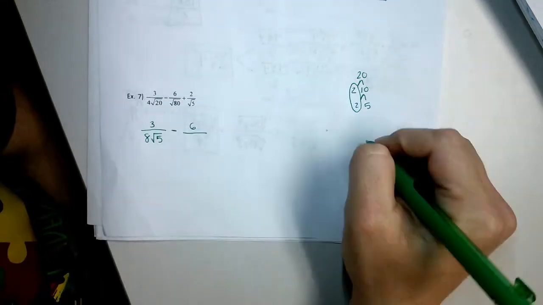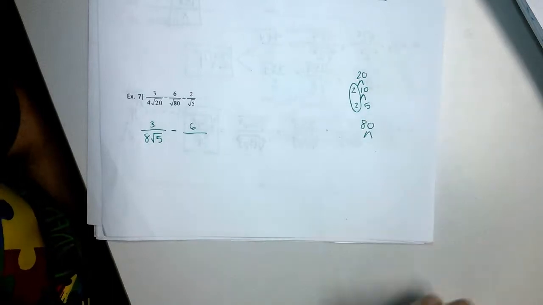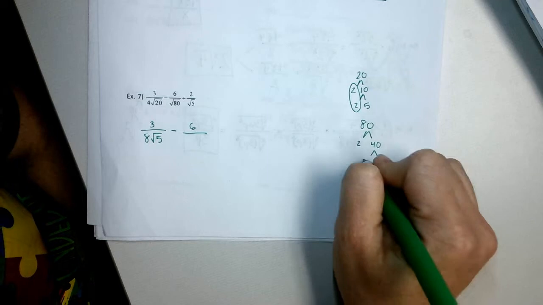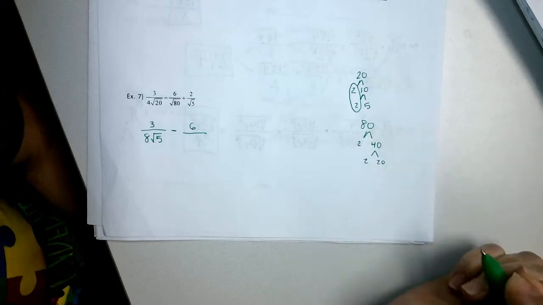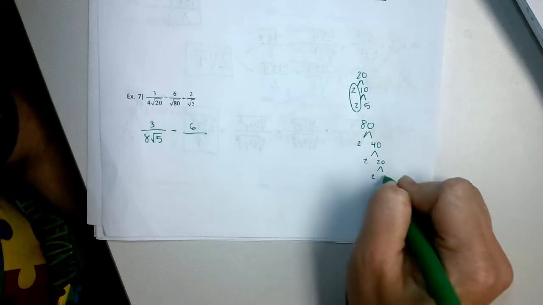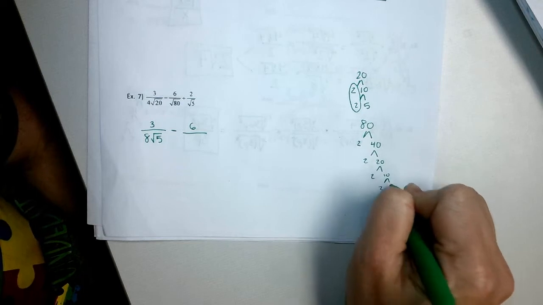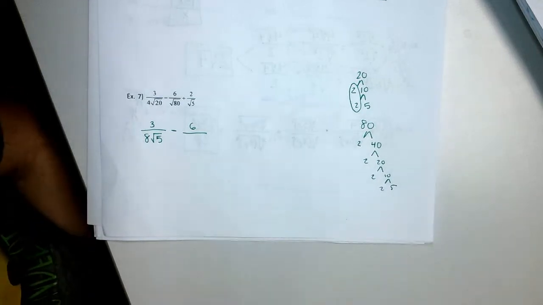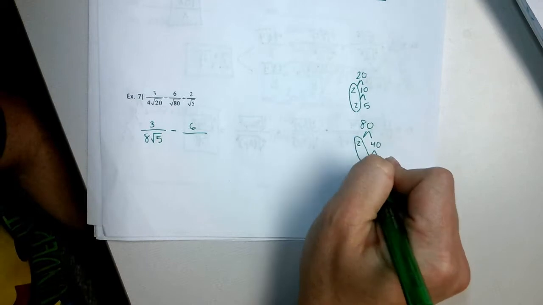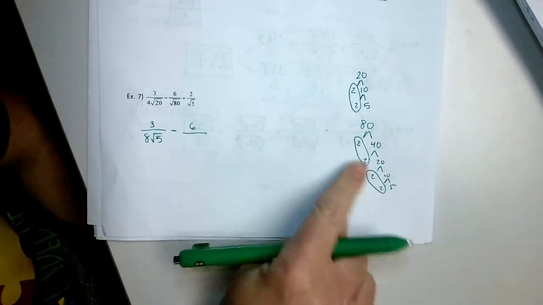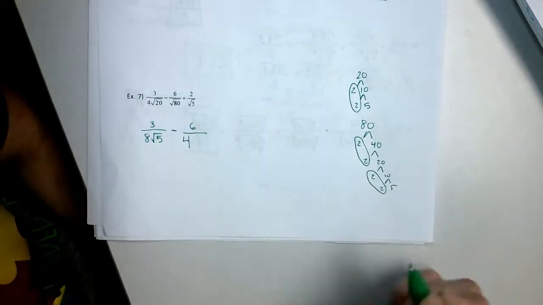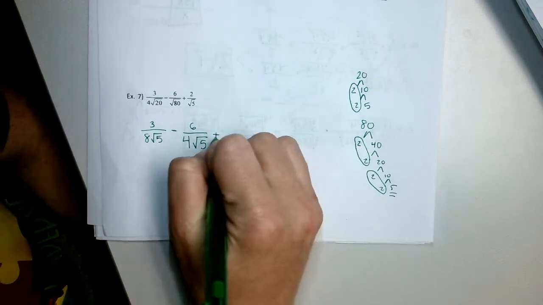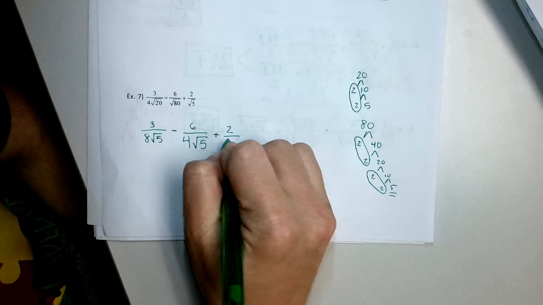So let's now break down 80. 2 goes into 80 40 times. 2 goes into 40 20 times. Remember, I'm just really cutting it in half. 2 goes into 20 10 times. 2 goes into 10 5 times. Do I have any pairs? Do I have 2 sets of 2? Yes. So 2 times 2 is 4. And what's my leftover? 5. And then this third term doesn't break down.